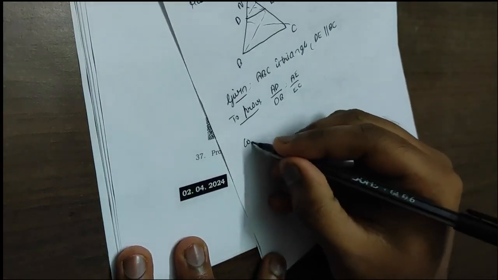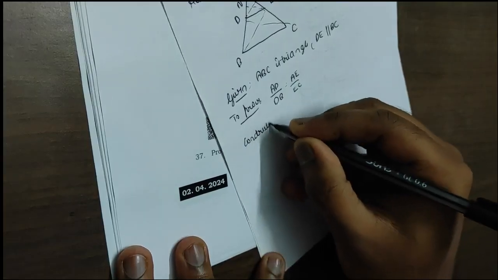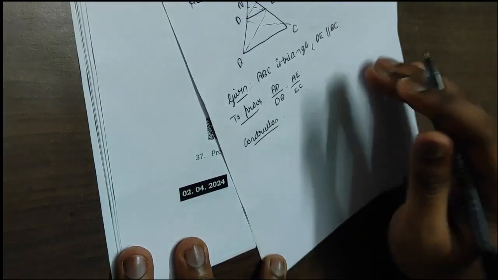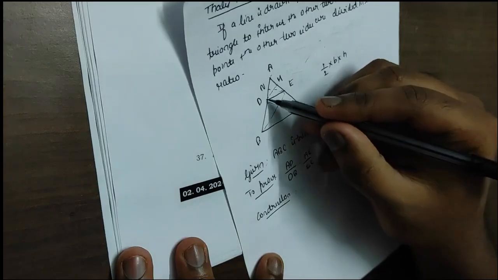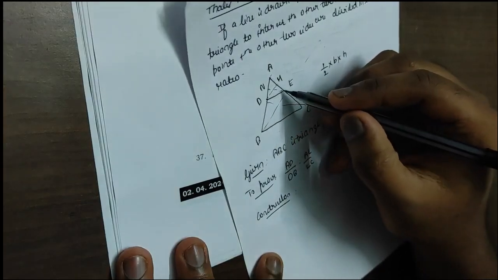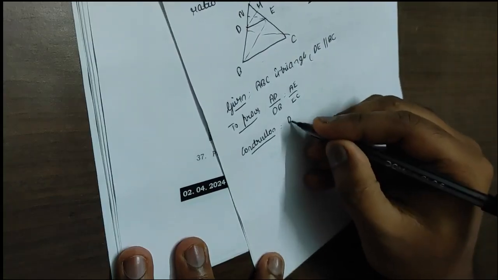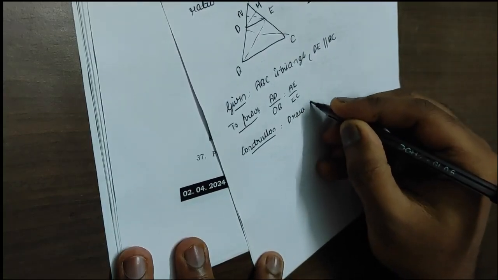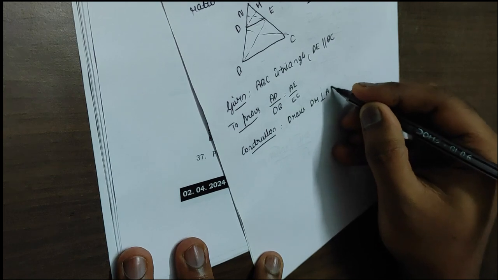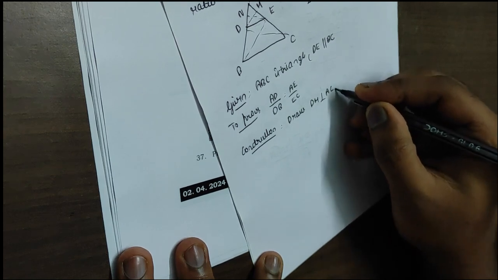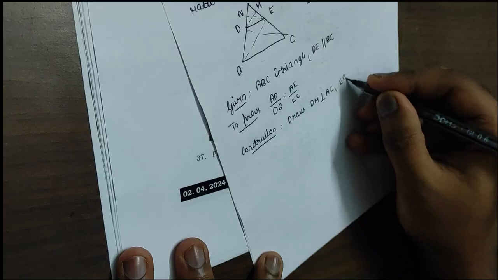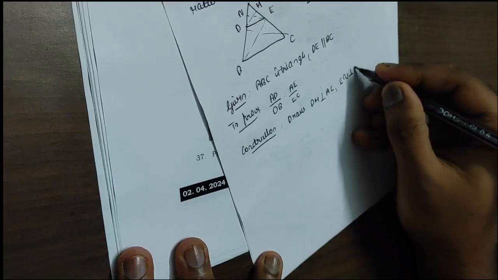Now we'll write what construction we have done for solving this theorem. You have drawn DM perpendicular to AE, and EN perpendicular to AD. We'll write that: DM perpendicular to AC and EN perpendicular to AB.